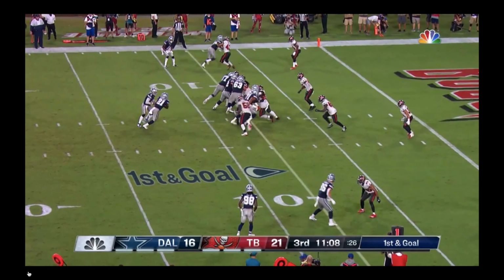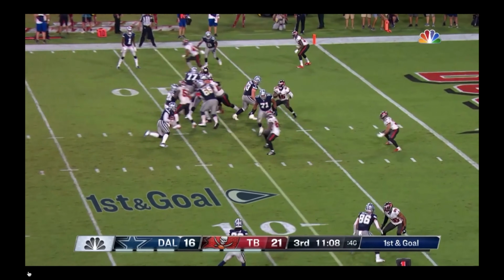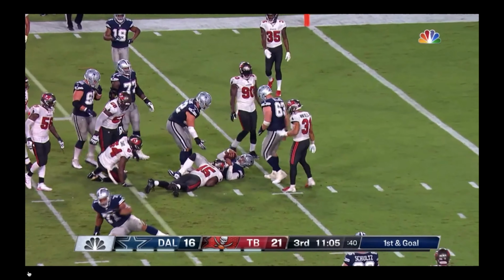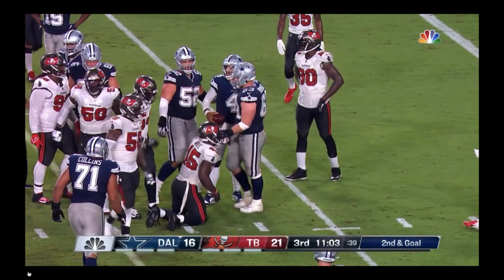And this is a read option. Dak is reading the conflict defender. Kind of hate punishing your body for 2 yards, but Dak is making the right read. He's supposed to hold on to that ball.